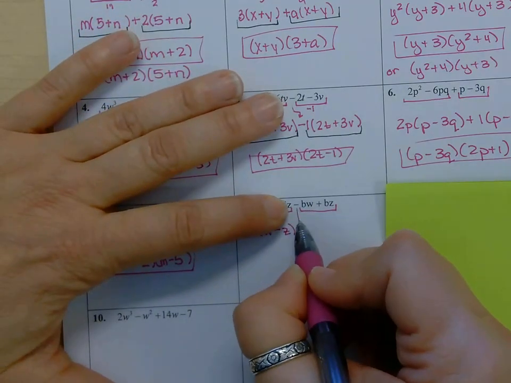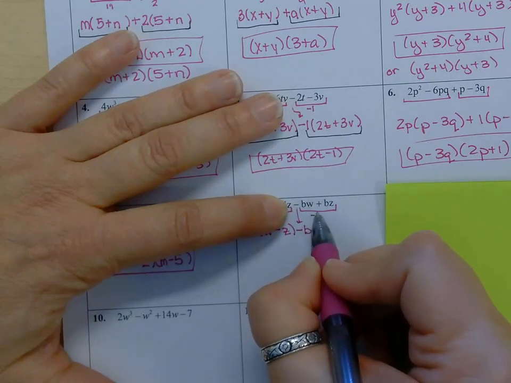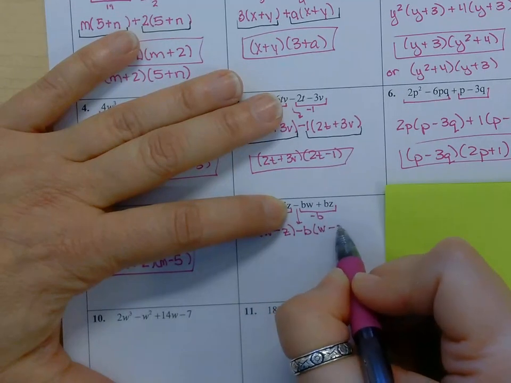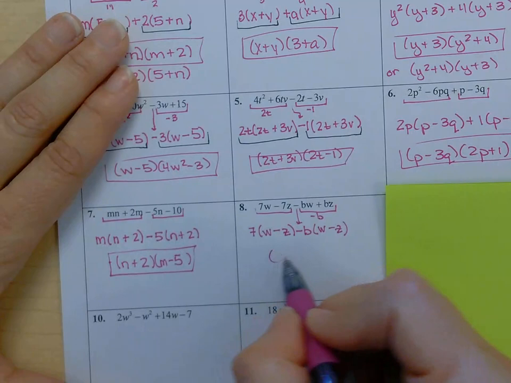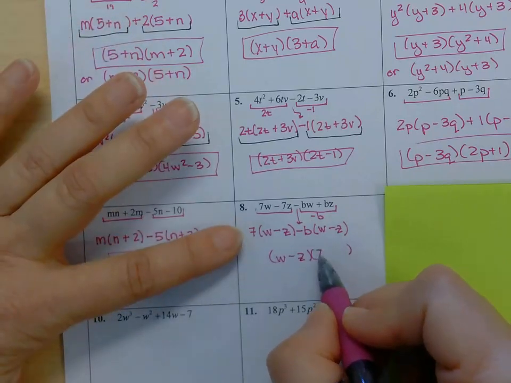Here the GCF is negative b. When you divide by negative b, you're getting positive w and minus z. You're doing a positive divided by a negative. In one of these sets of parentheses is the w minus z, and in the other one is 7 minus b.